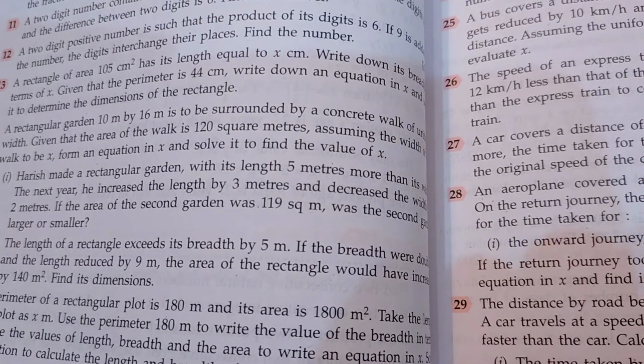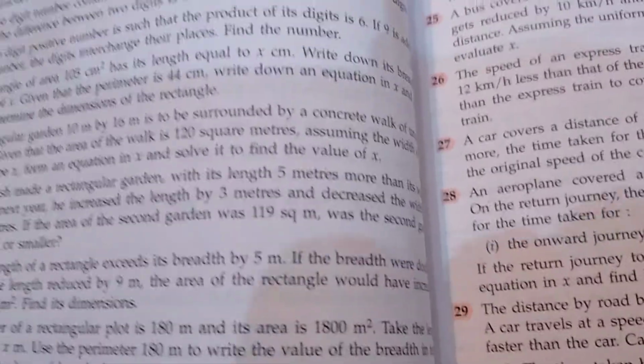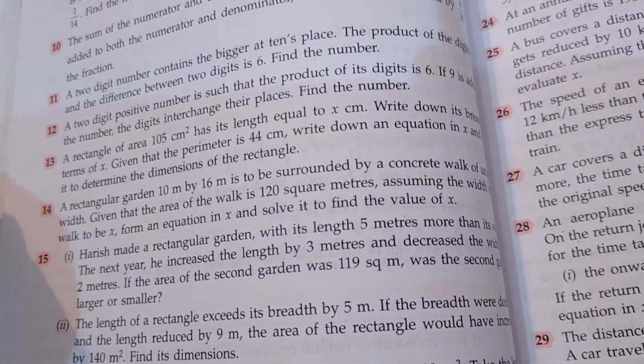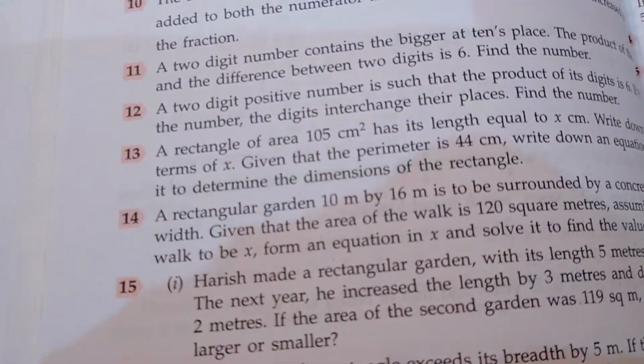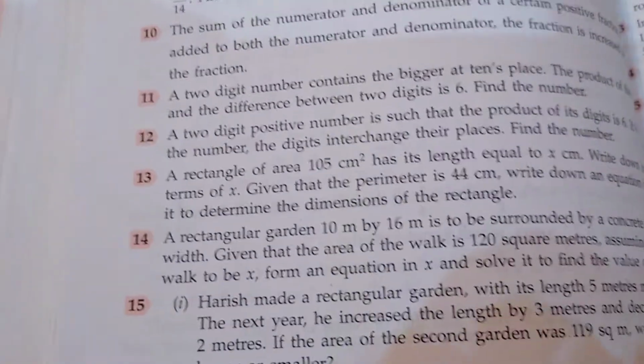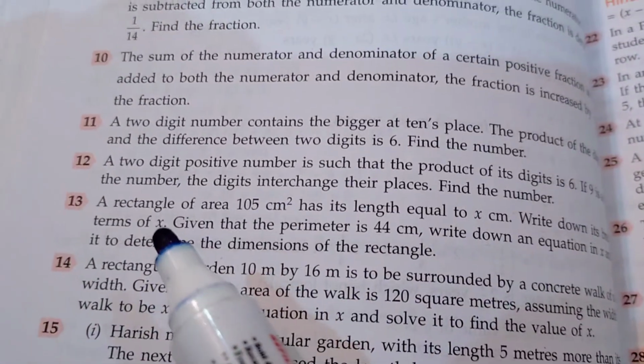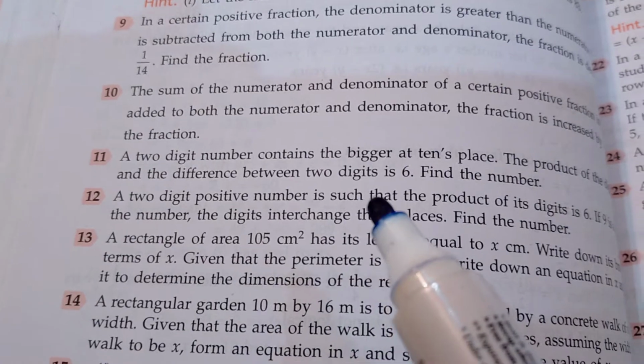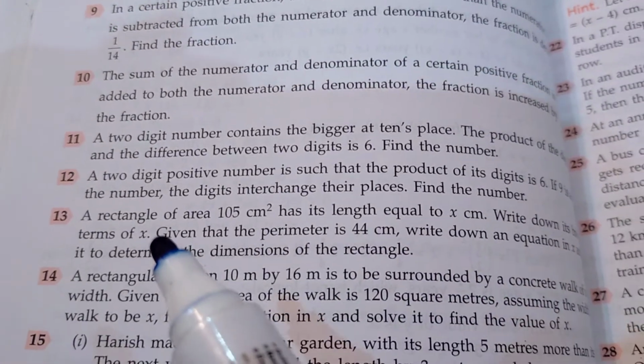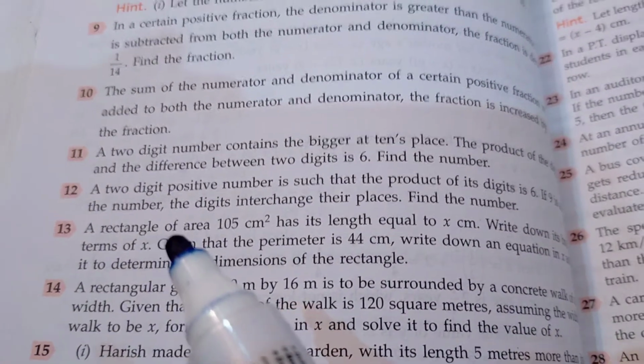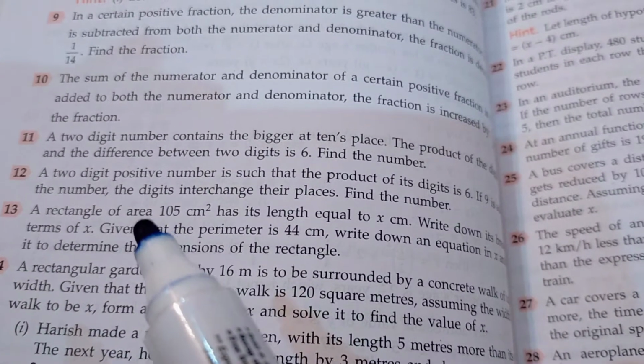Good morning, students. This video is for class 10 students, and we are doing word problems. Now look at the 13th question. In the last video we did two-digit number based questions. Now we are going to start the problems based on rectangle, I mean area based questions.